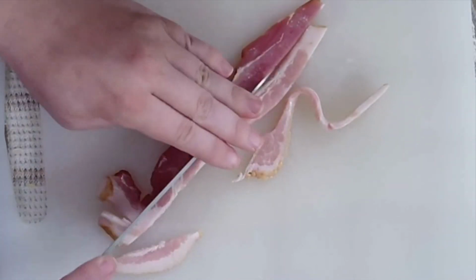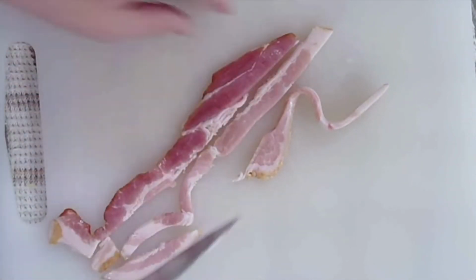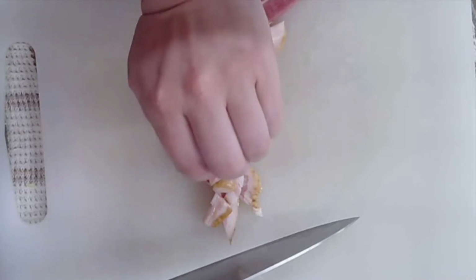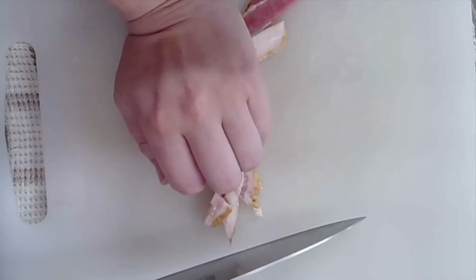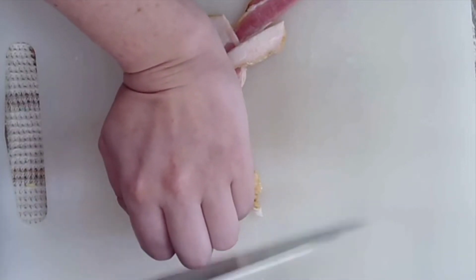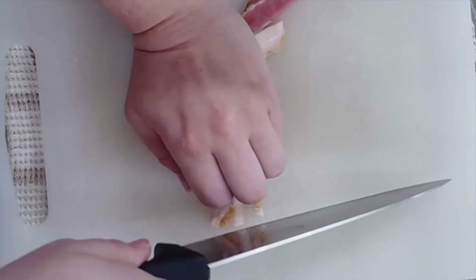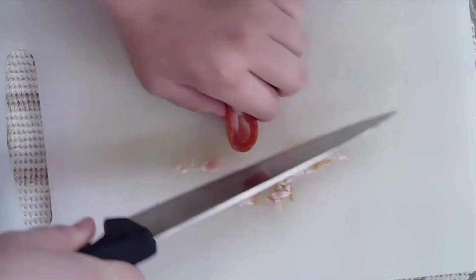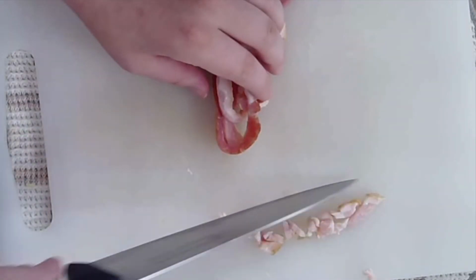As I cut across them, my one hand is going to be in a tight C formation. That way, if I come close to my hand, the knuckles of my hand will hit the side of the blade and I won't accidentally cut off my fingertips. Now, as I go across the bacon strips, I will rock and chop. That means the tip of my chef's knife never lifts up from the cutting board. It's constantly rocking back and forth.